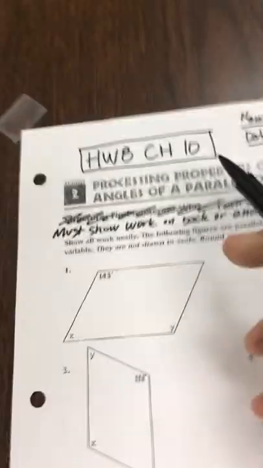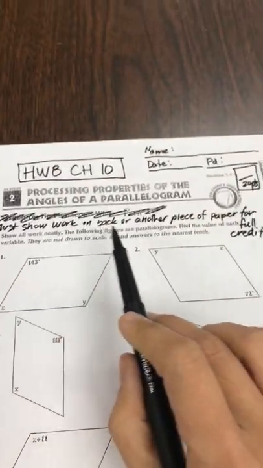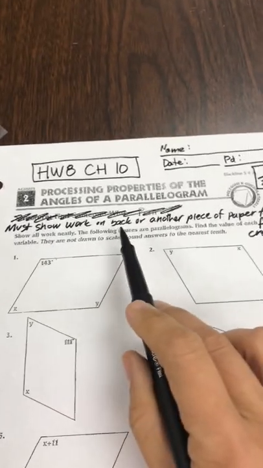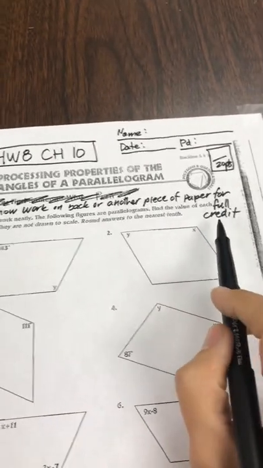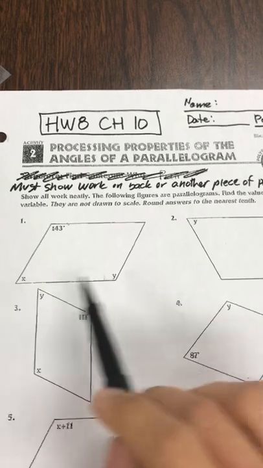Hi, we're going to do homework 8, chapter 10. Big thing on this is it's 20 points and you have to show work on the back or another piece of paper for full credit. Okay, so here we go.